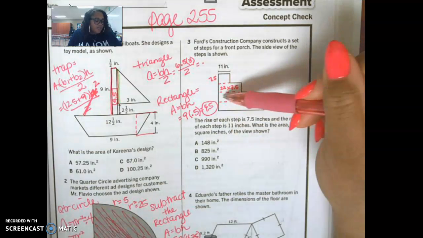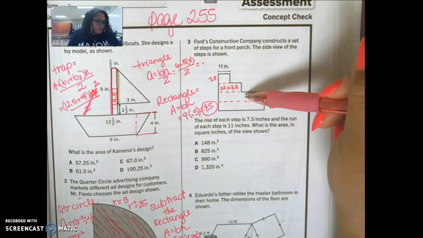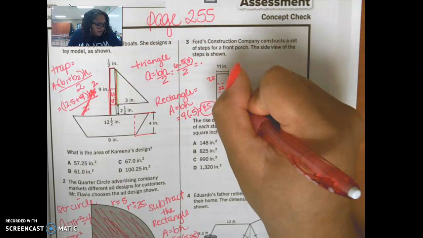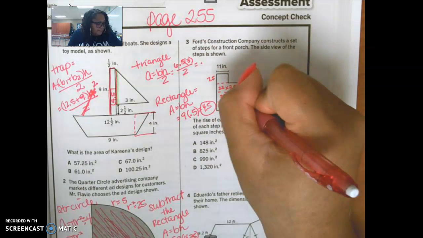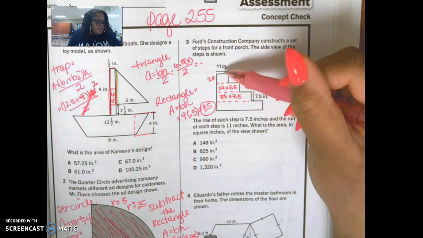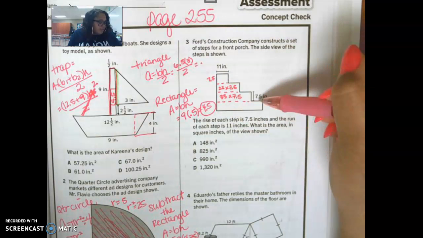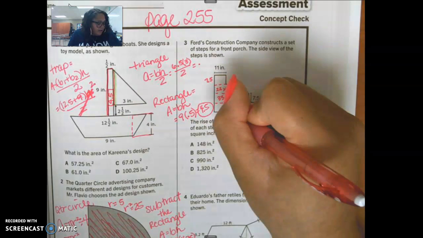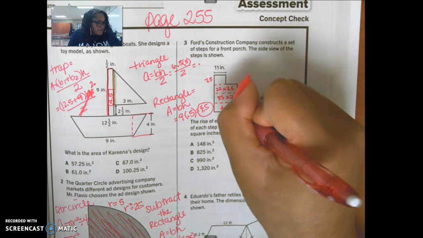And this is 3 11s, 1, 2, 3 by 7.5. So that's 33 by 7.5. And this would be 4 11s, 1, 2, 3, 4 by 7.5. So that's 44 times 7.5.